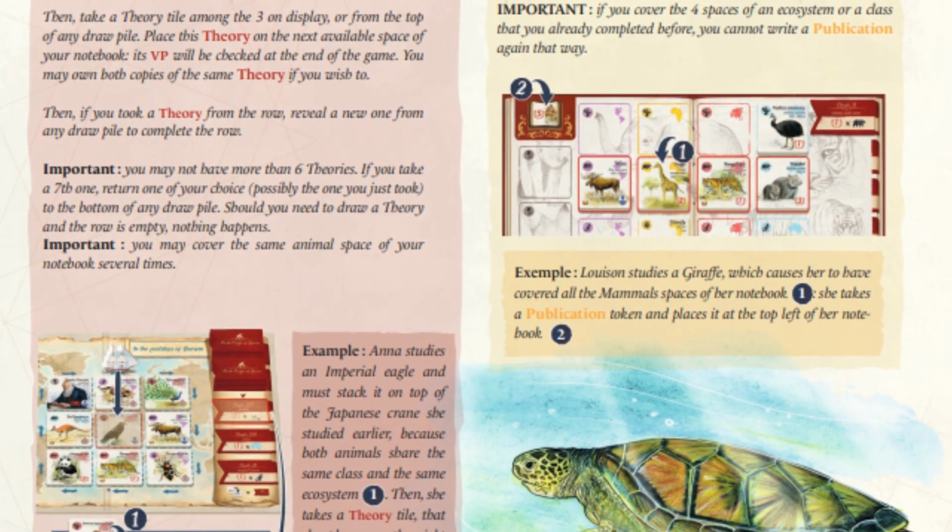I am a big fan of indirectly competitive games where you are doing your own thing and not messing with the other players, and here you've just got that right amount of your own control, a little bit of luck, and it's really great.